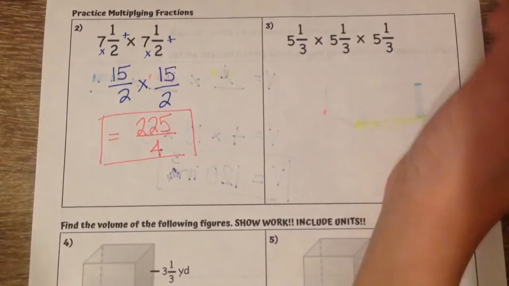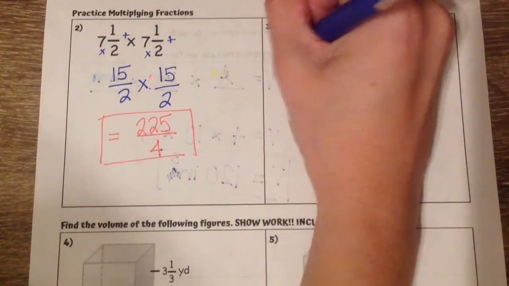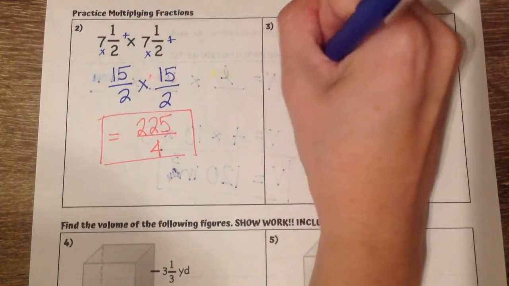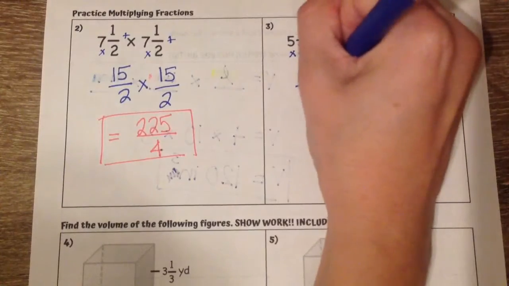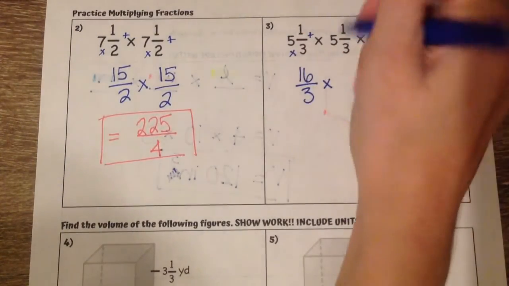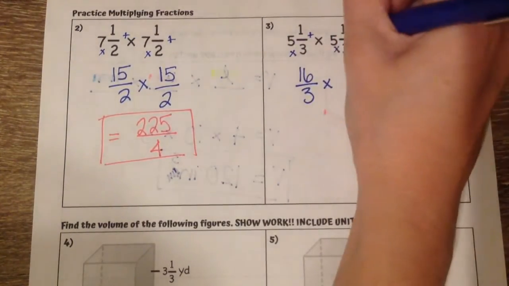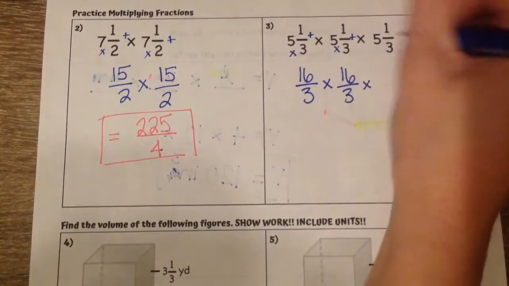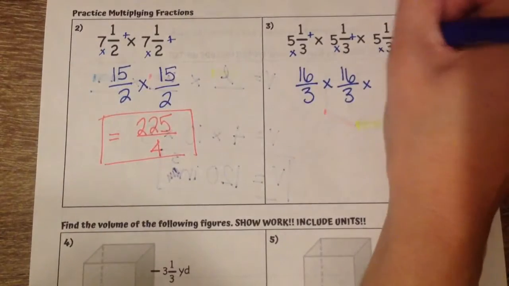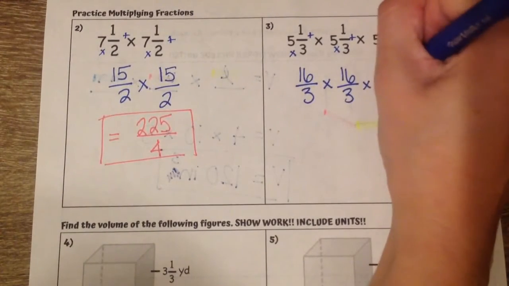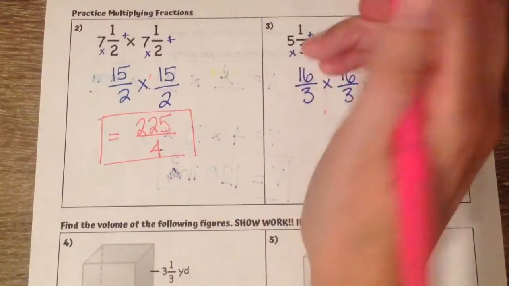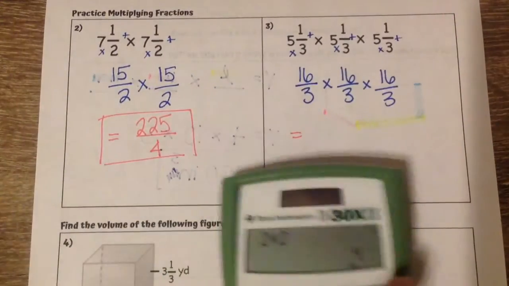So same thing. First step is to make it improper. 5 times 3 is 15, plus 1 is 16 over 3. Same thing here, and same thing here: 16 over 3. So again, all that we are doing here is on our calculator.